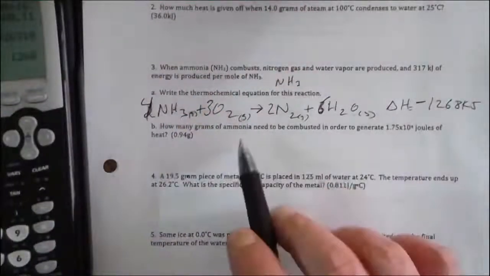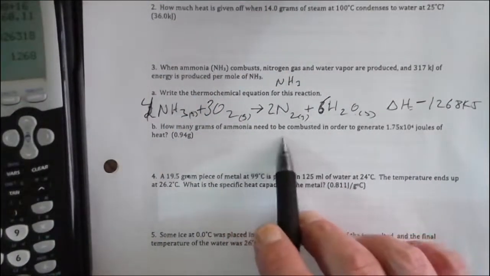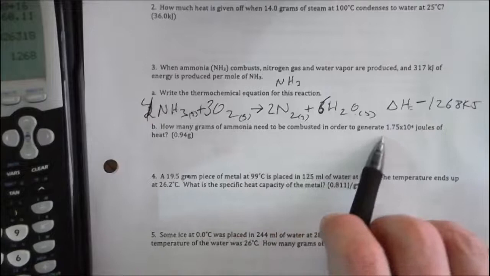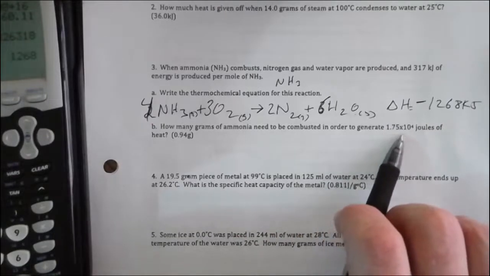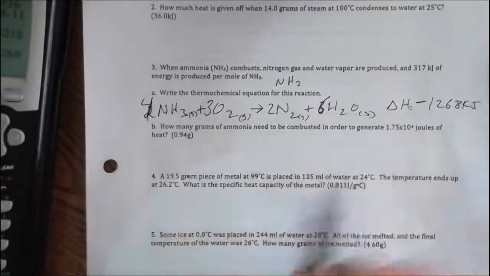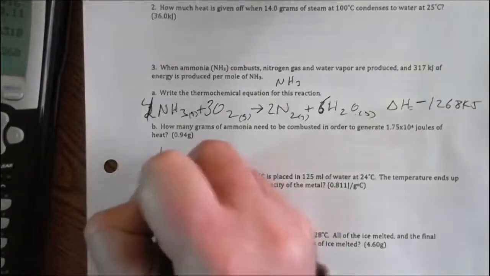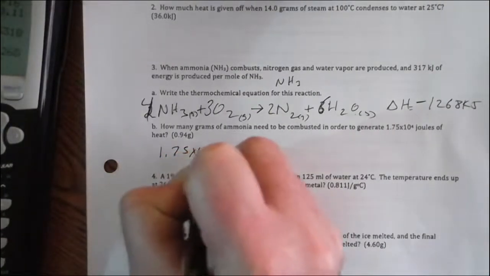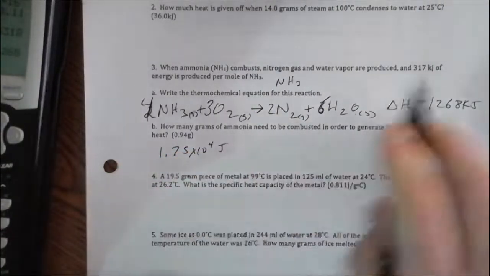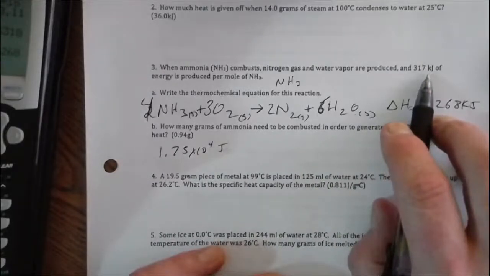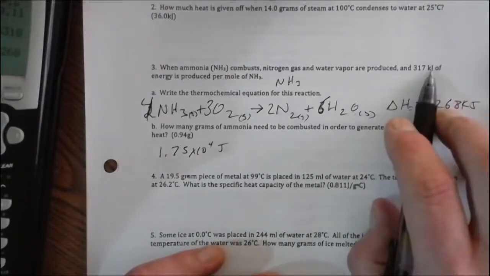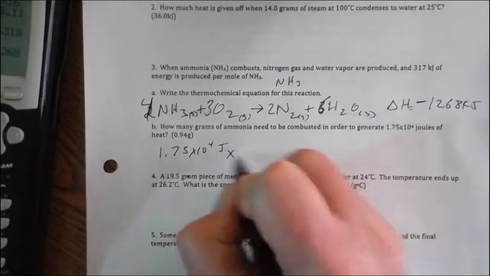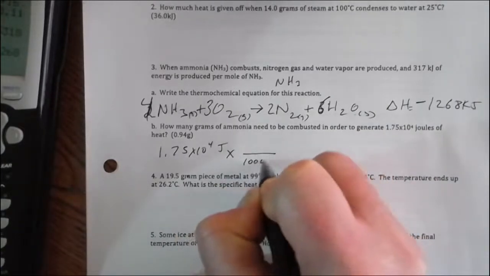So little things here. So we take a look. It says how many grams of ammonia need to be combusted in order to generate 1.75 times 10 to the 4th joules of heat. So we start with what they give us. This is joules. My answer here is in what? Kilojoules. So I need to change this to kilojoules.